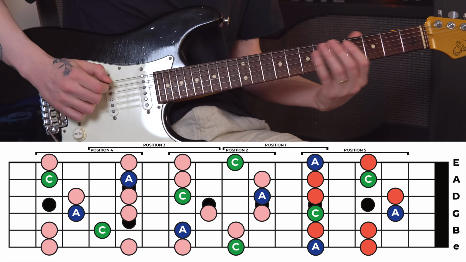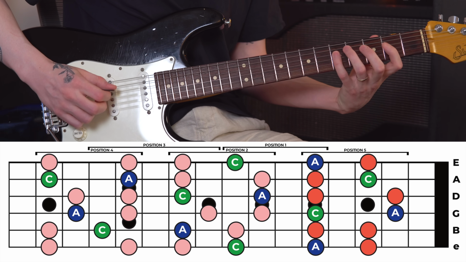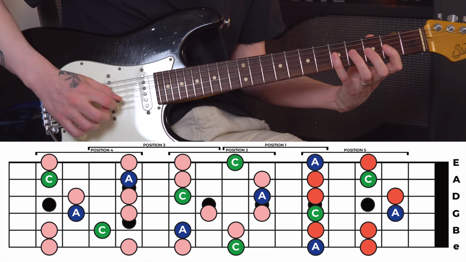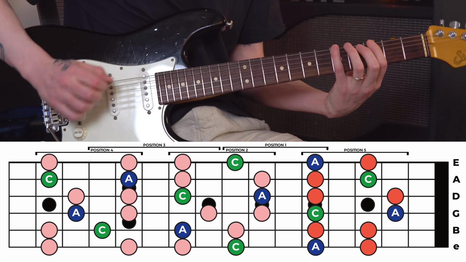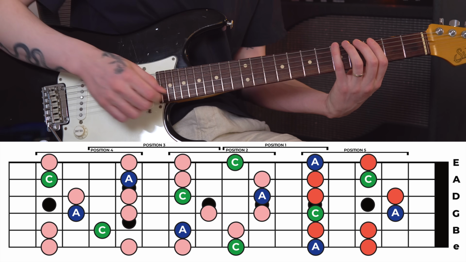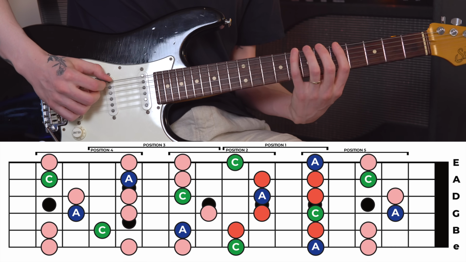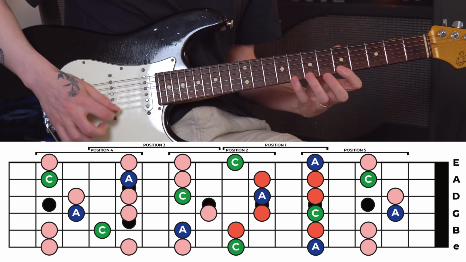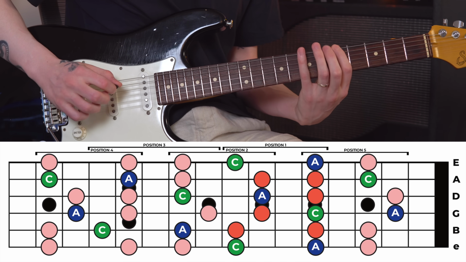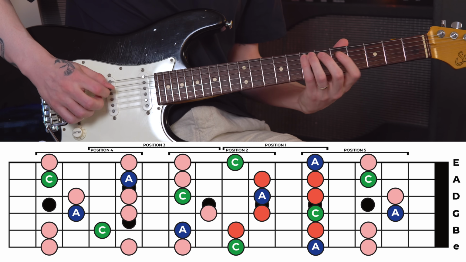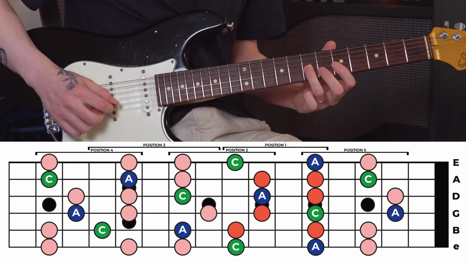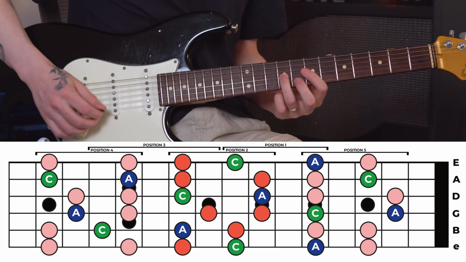So now I want to show you how this is actually laying over all 5 of the positions. So let's start back here again in position 5, and we're starting with this shape right here. Okay, so that would be position 5. That's where we're starting. Position 1, you probably know this one already, right? Sits right there. Okay, so we're here. Moves us up into position 2.